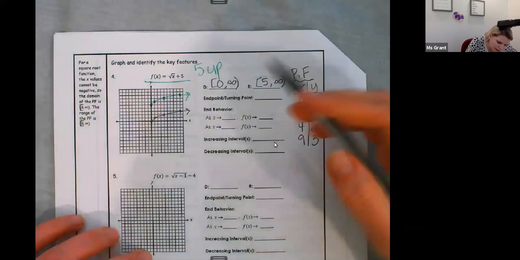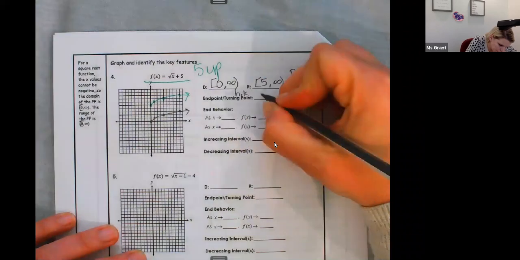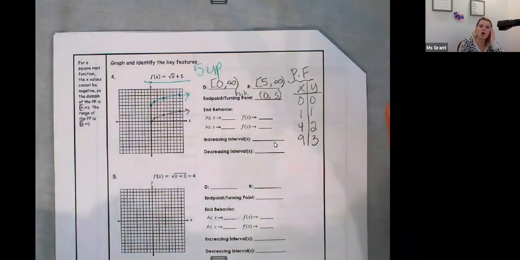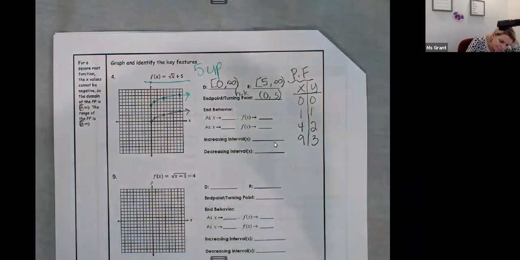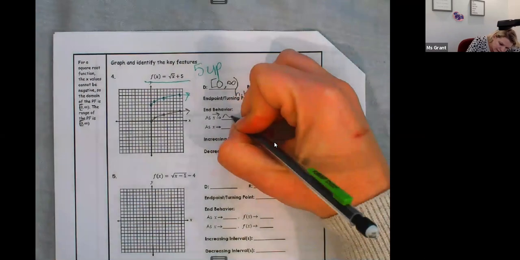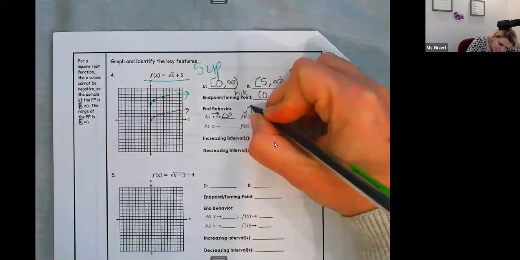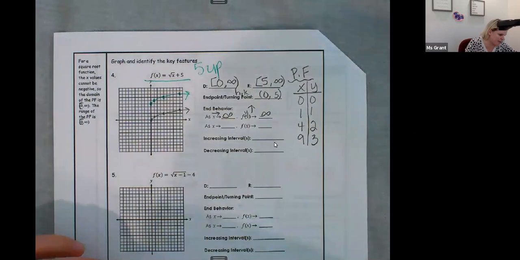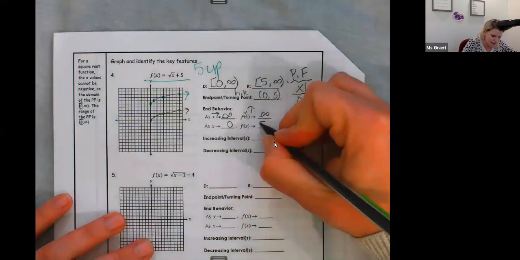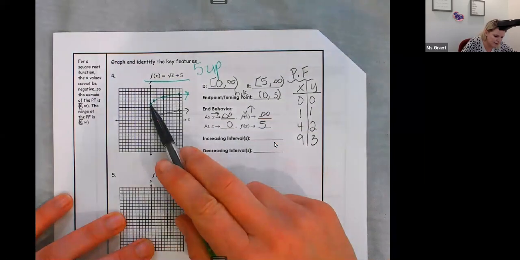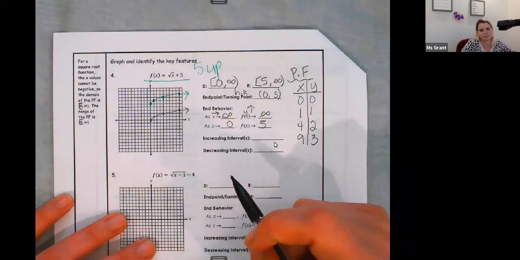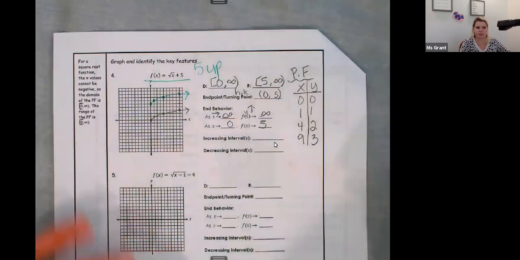My turning point and my end point is my HK, remember? 0, 5. End behavior. Like, what is the arrow doing? Well, as my x goes to the right towards infinity, my y value is going up towards positive infinity. And I always put my end point, my turning point, as the other end behavior. So 0, 5. As x approaches 0, y is getting closer to 5 because when x is at 0, y is at 5. 0, 5.